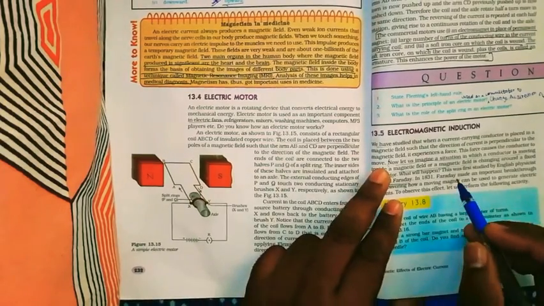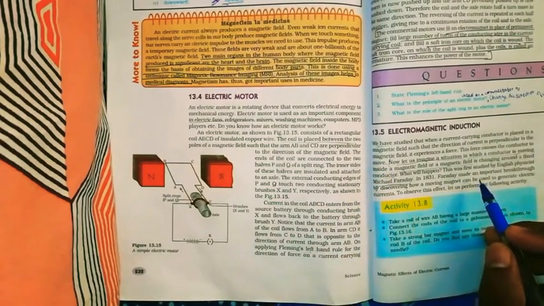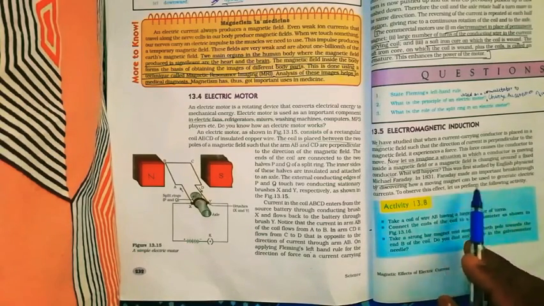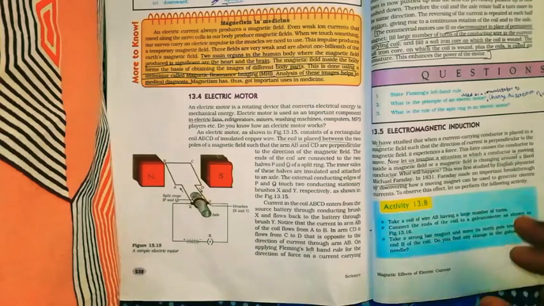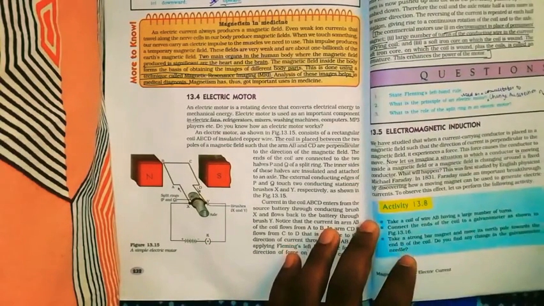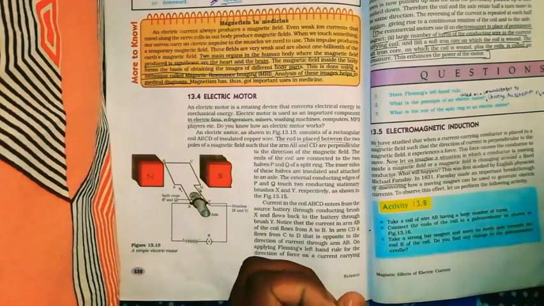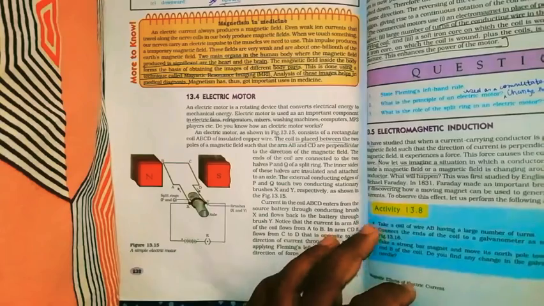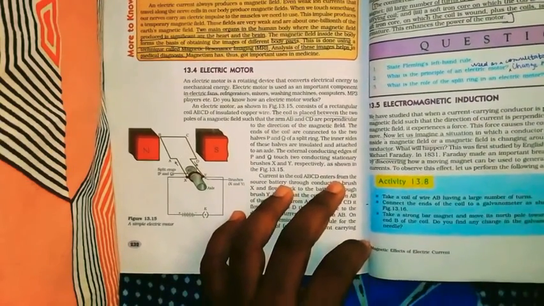That is what we are going to learn. This was first studied by the English physicist Michael Faraday, one of the greatest scientists of physics. Based on his discovery, lots of generators were created.